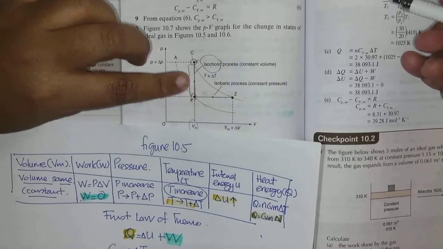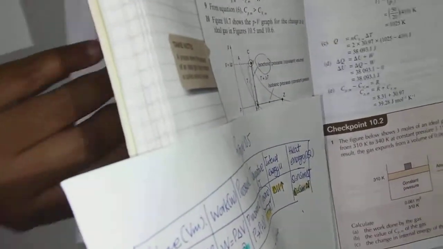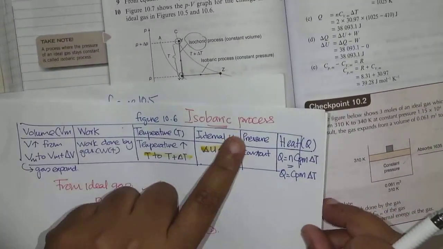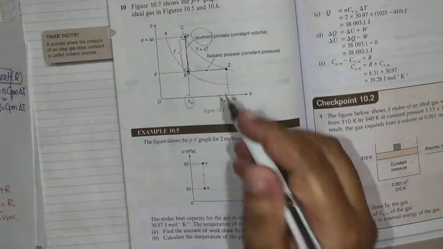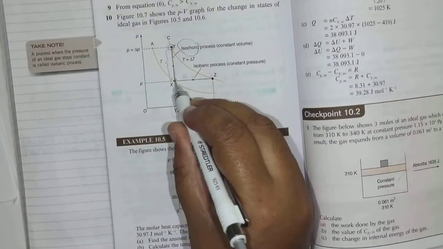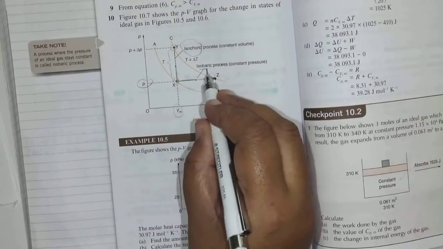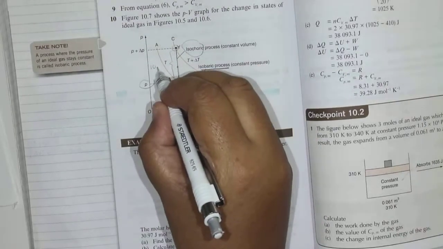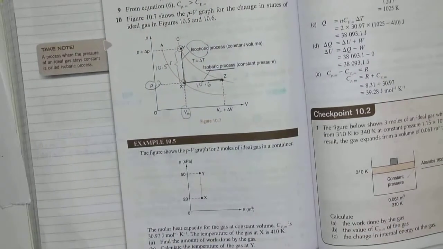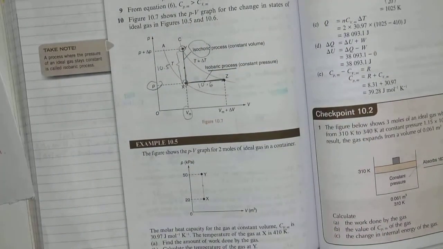And then you use figure 10.6, which is this. You will notice the pressure is constant from this point to this point, so it's an isobaric process. This is from figure 10.6, and this is from figure 10.5. So the explanation is based on the graph.